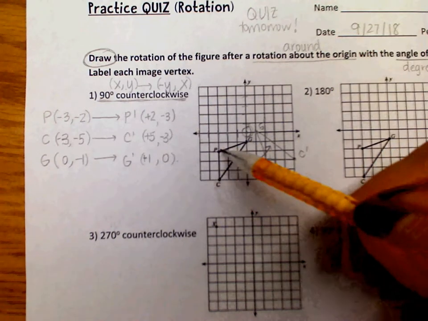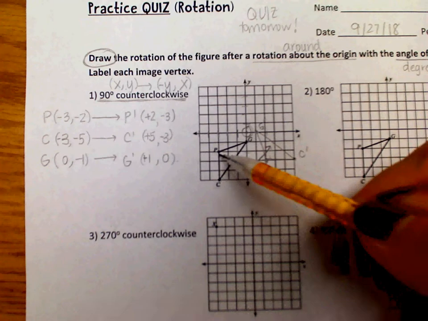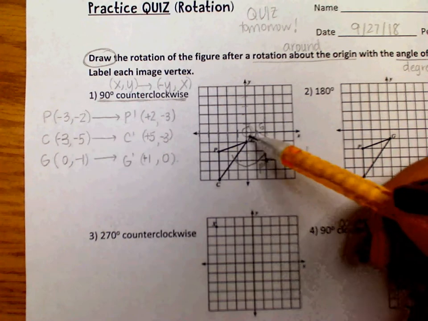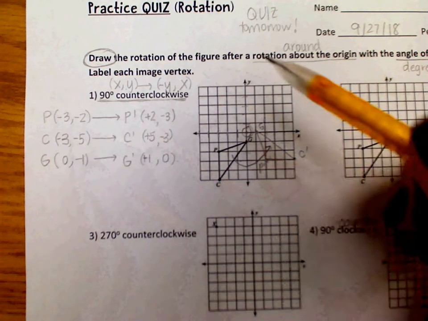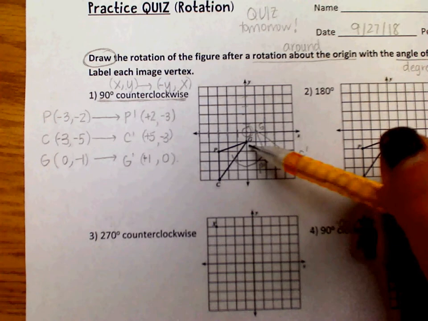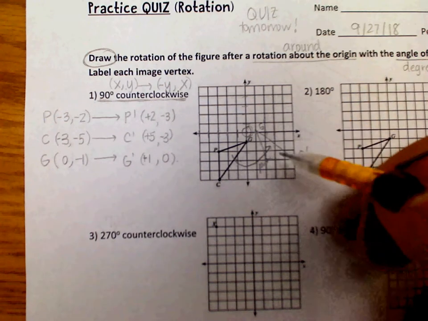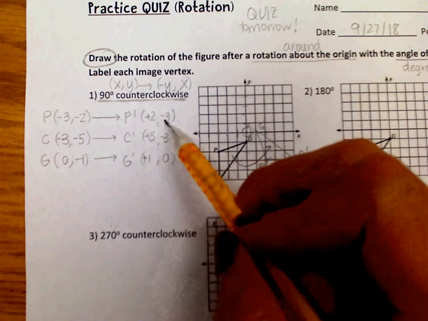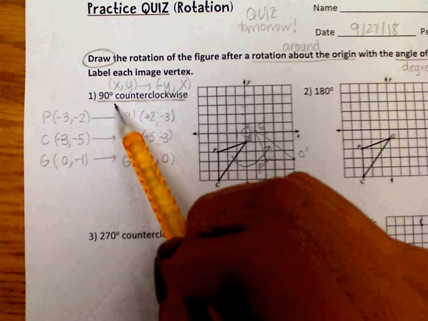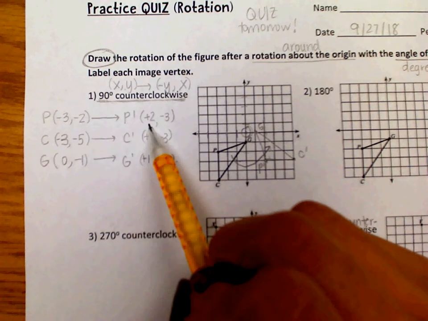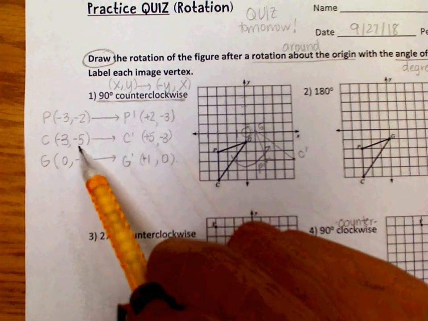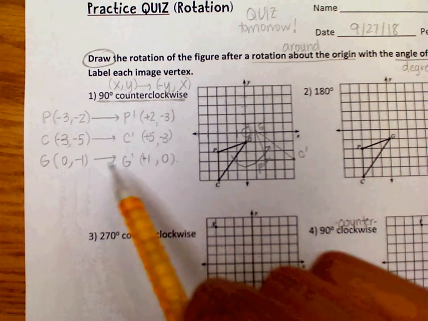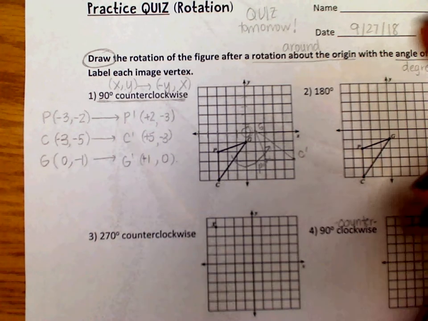So P is located at -3, -2. C is located at -3, -5. And then G is located at 0, -1. So now we're going to go to P prime, C prime, G prime. In order to do that, look back at your notes. What you're supposed to do is swap them and then change the sign to the left, because it's counterclockwise.